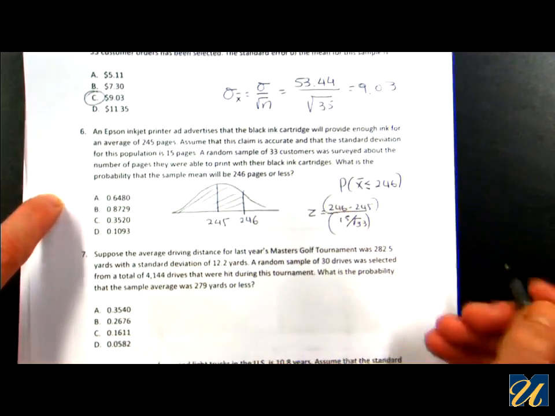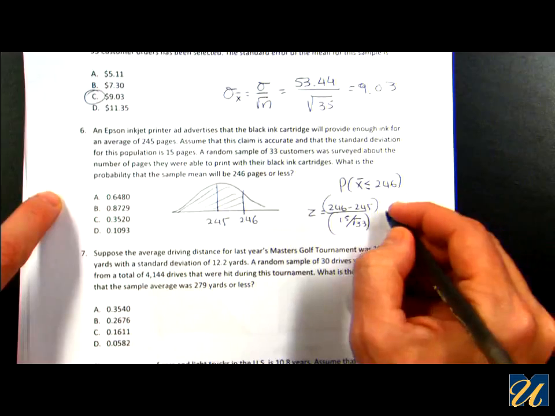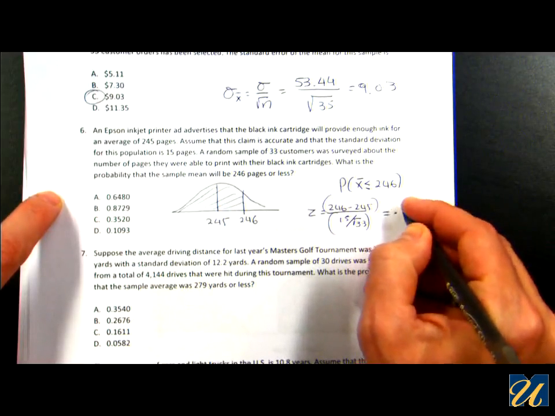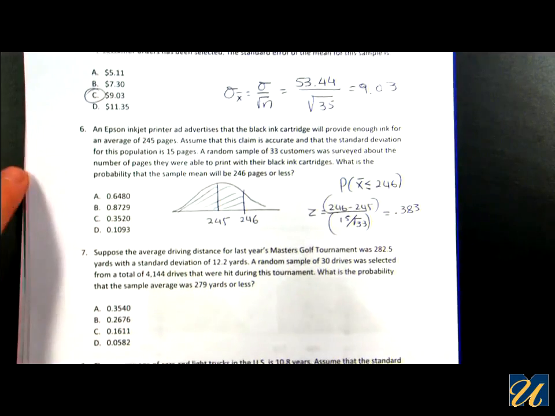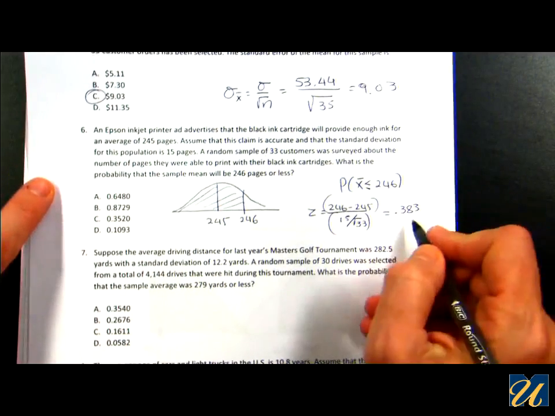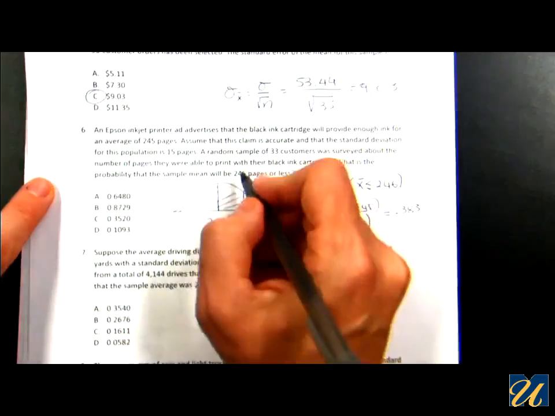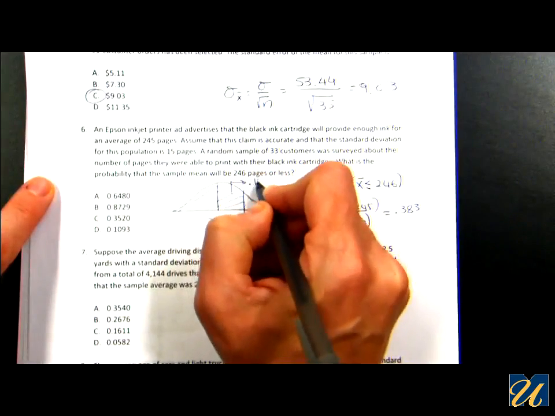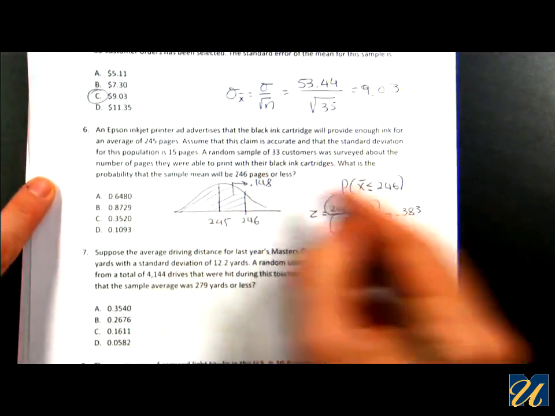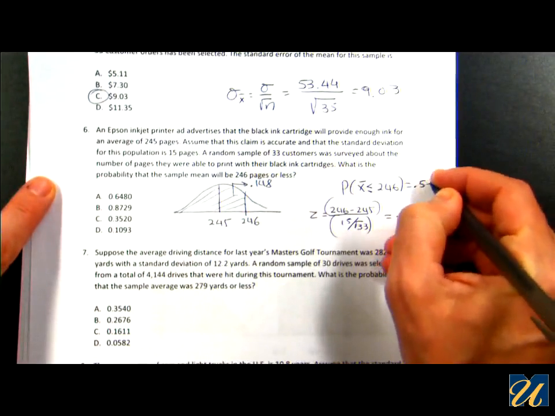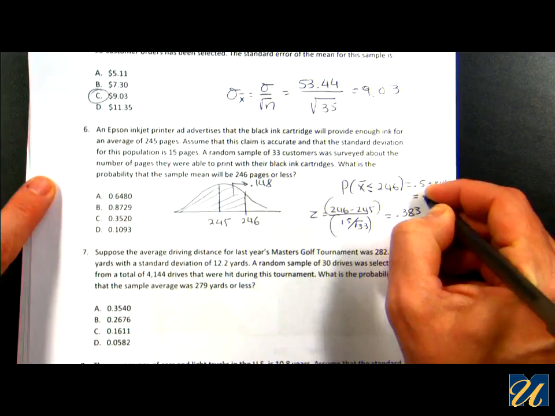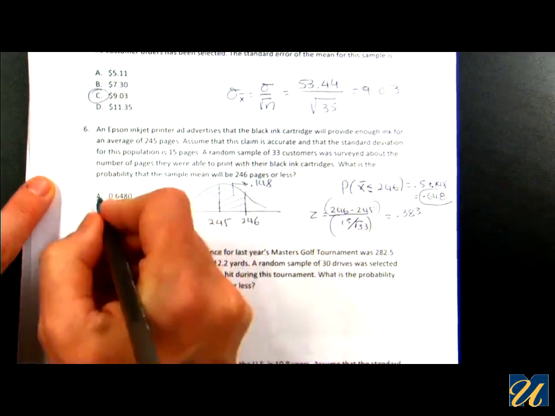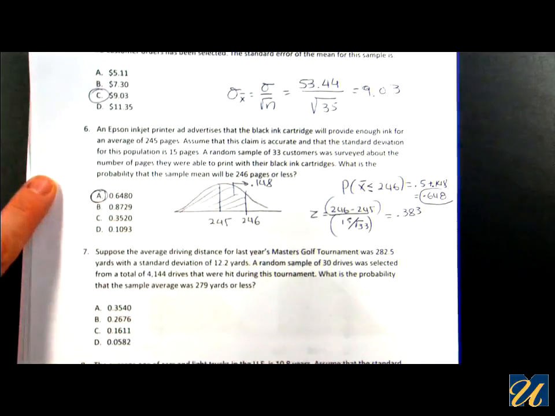You want to make sure you use parentheses when you do your calculations. This will be equal to 0.383. You will take 0.38. This will give you 0.148. So this area here will be 0.148. So to find this area, we will do 0.5 plus 0.148. So the probability will be 0.648. The correct answer will be A.